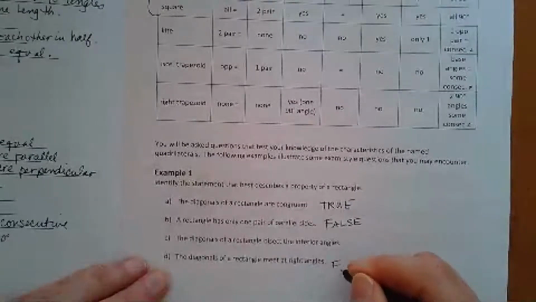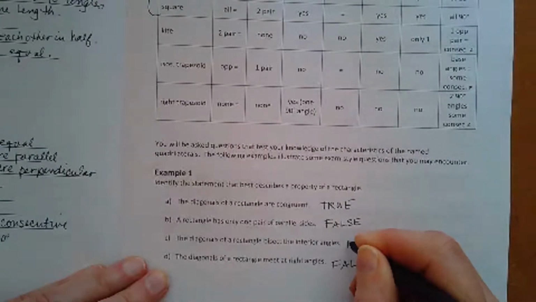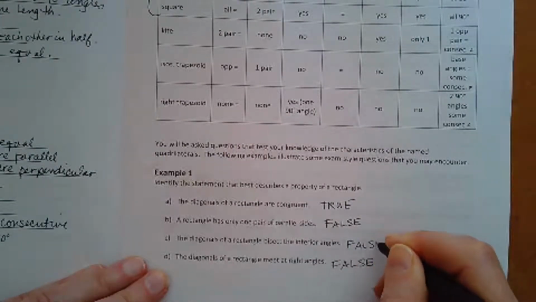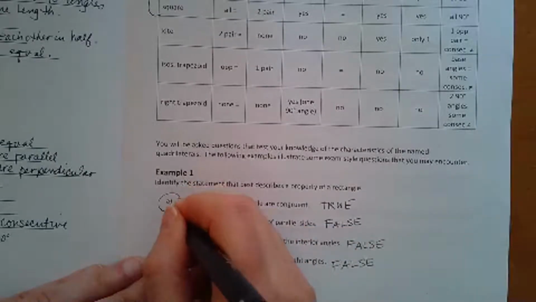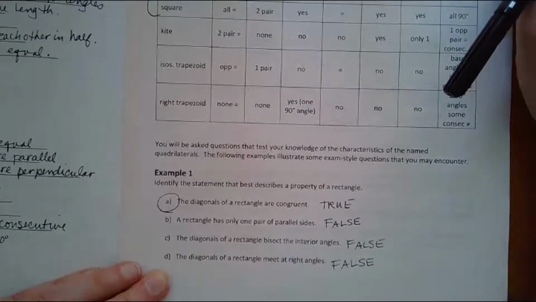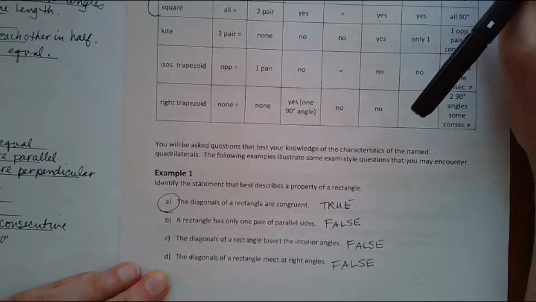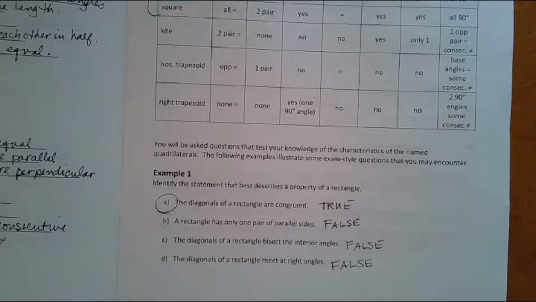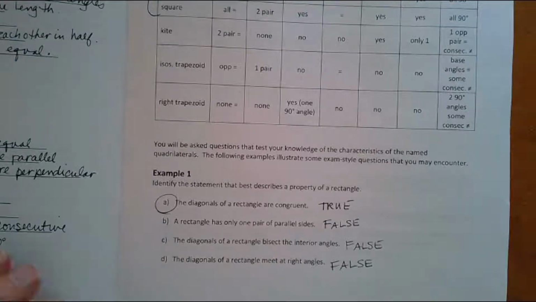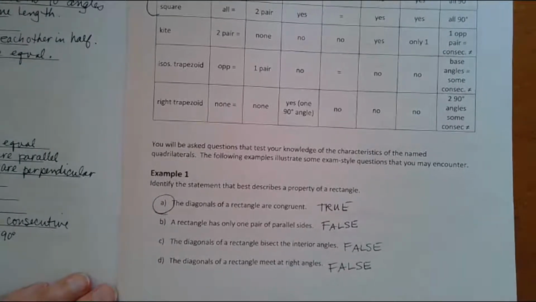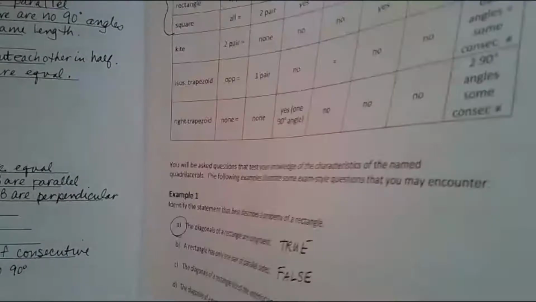And this is false. And this is false. So A would be the answer, right? True statement is A. Right, let's try one more.